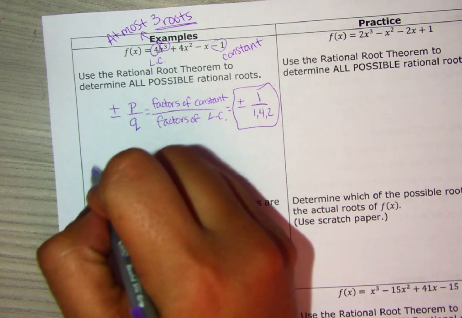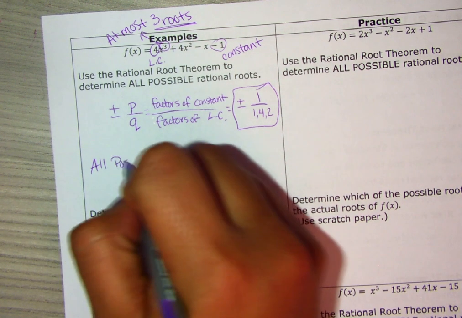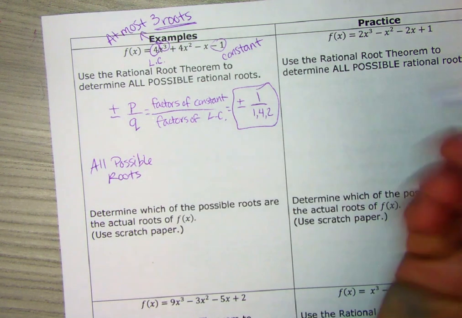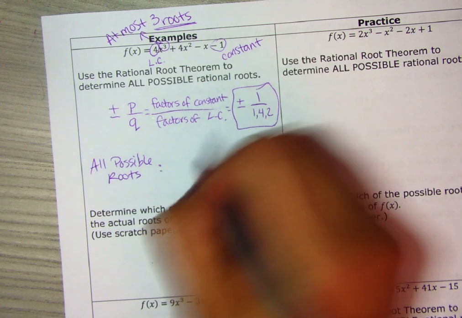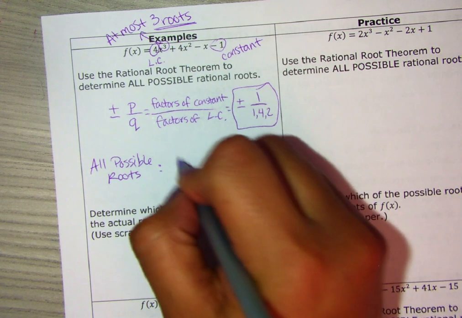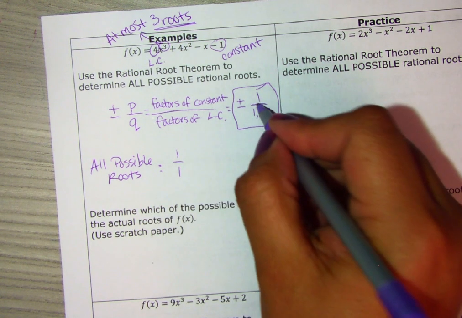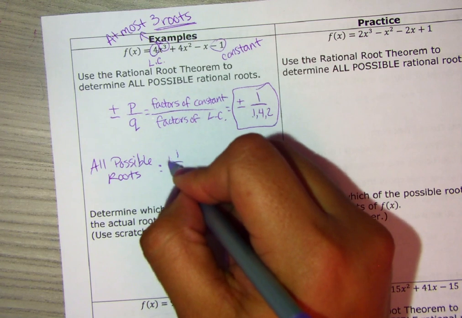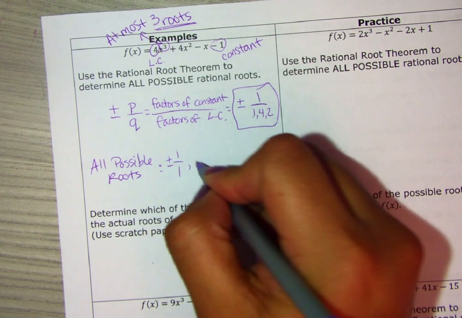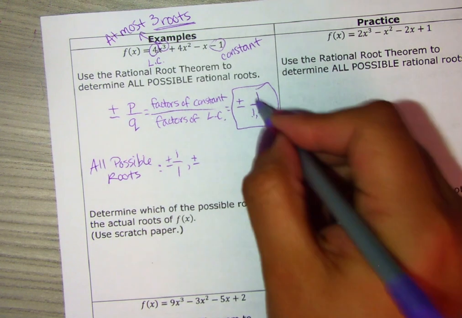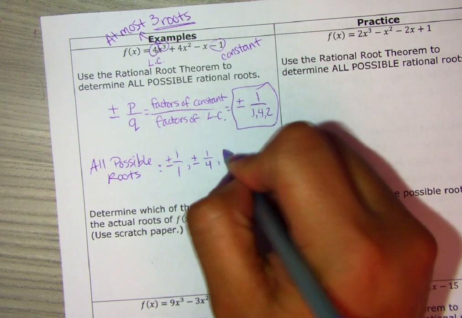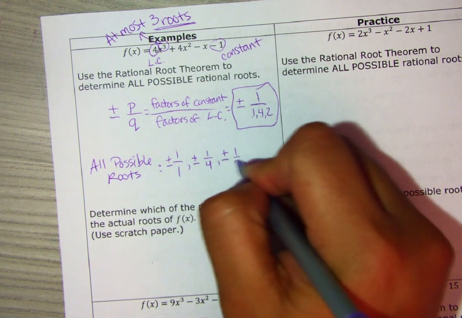For example, let's list them all as all possible roots. And that's going to be a positive 1 over 1, because 1 divided by 1, a positive or negative 1 divided by 4, a positive or negative 1 divided by 2.